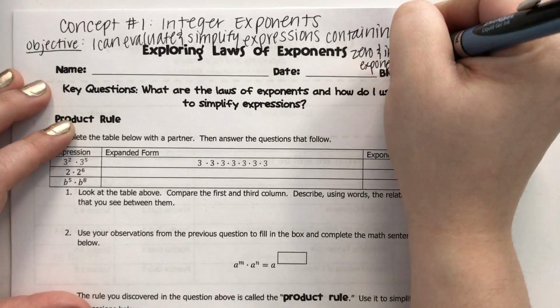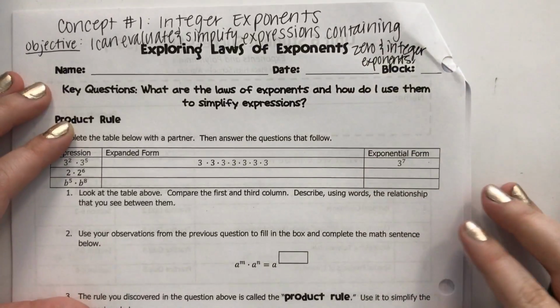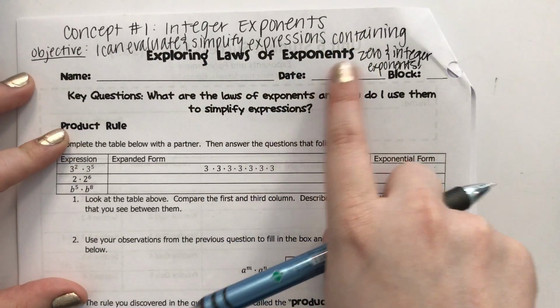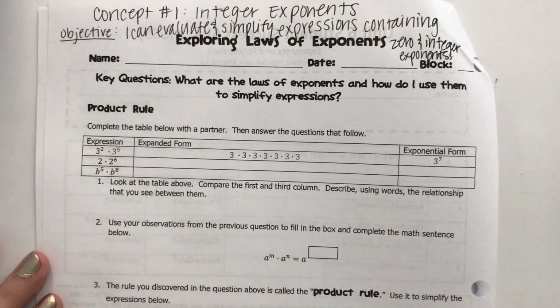I know there's not a lot of room here. Okay, so that's our objective. I can evaluate and simplify expressions containing 0 and integer exponents.